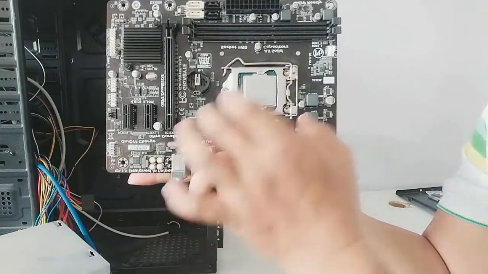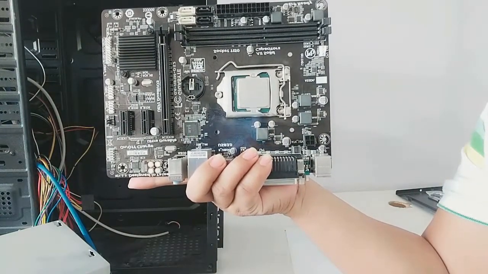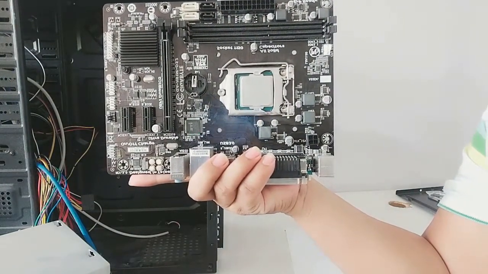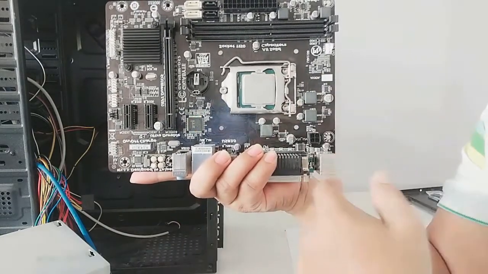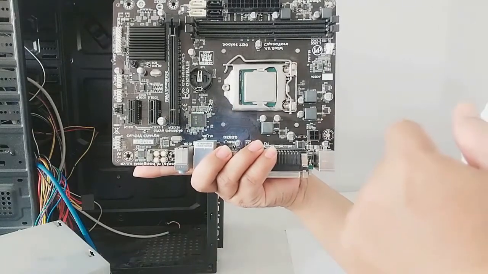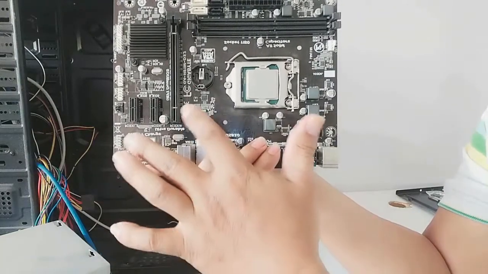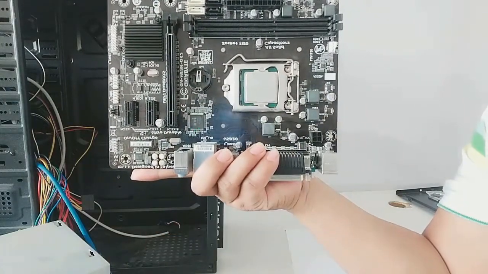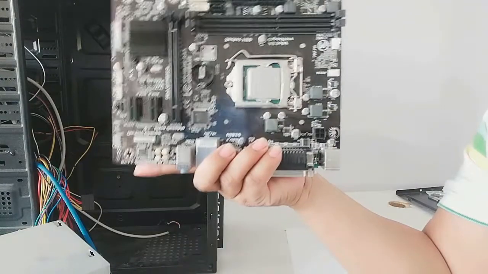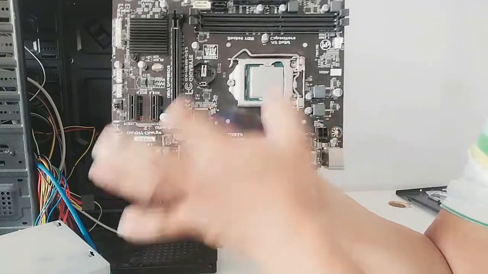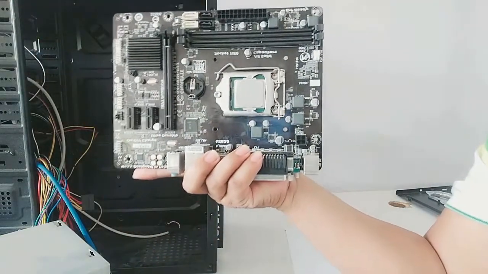So in case the brain is damaged, then everything on the board will also be affected. If you are not familiar, and you do not have experience in computer installation and troubleshooting, do not simply remove the heatsink and then the processor. But for the purpose of demonstration, I'm going to show you how we remove the processor, the heatsink, and everything in the computer system.